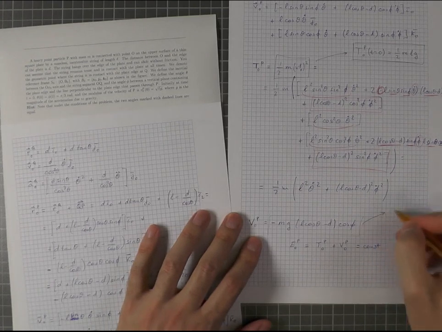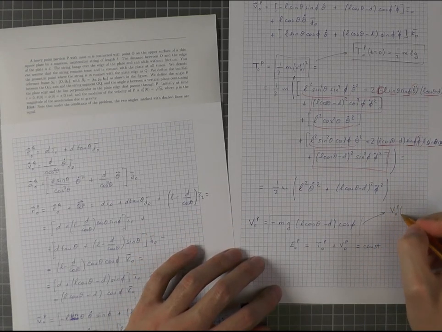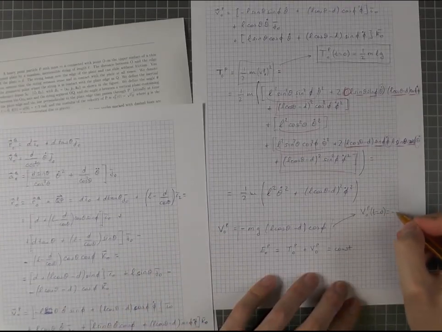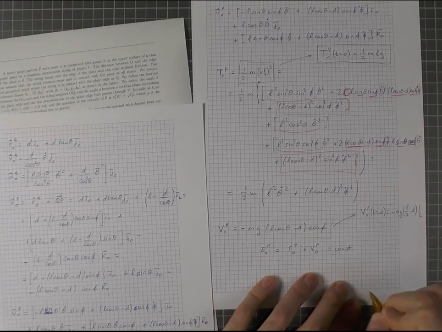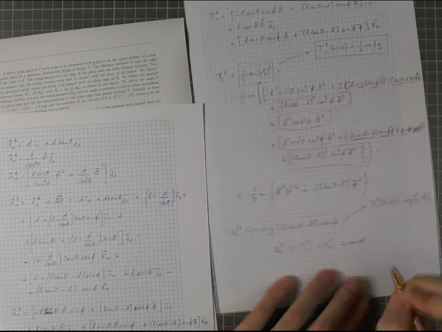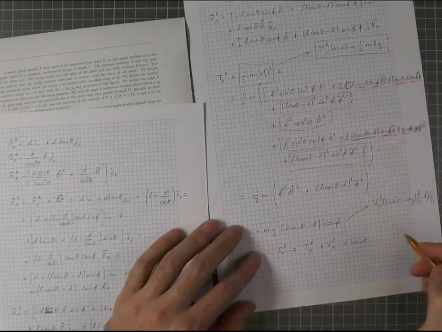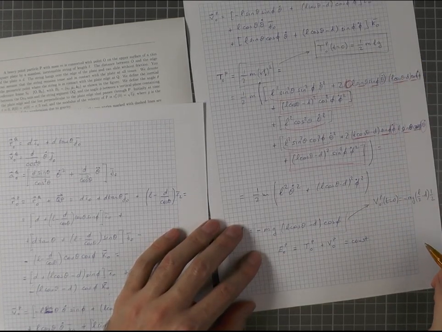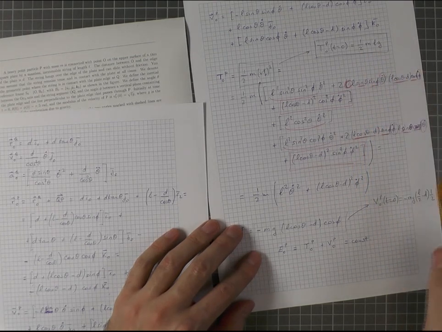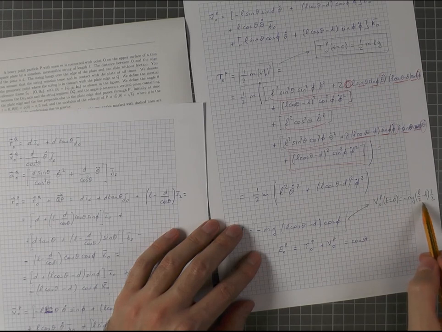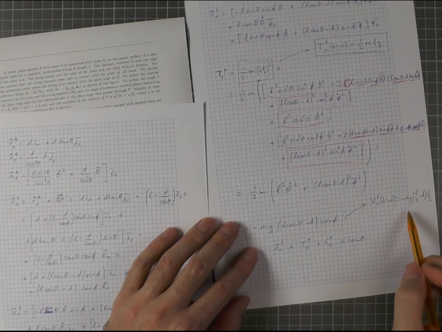So this cosine and this cosine reduce to 1/2, both of them. So at time t0, the potential energy is just minus mg, L/2 minus d 1/2. When we add together these two expressions, we see that we have 1/2 of mgL, and here we have 1/4 of mgL.